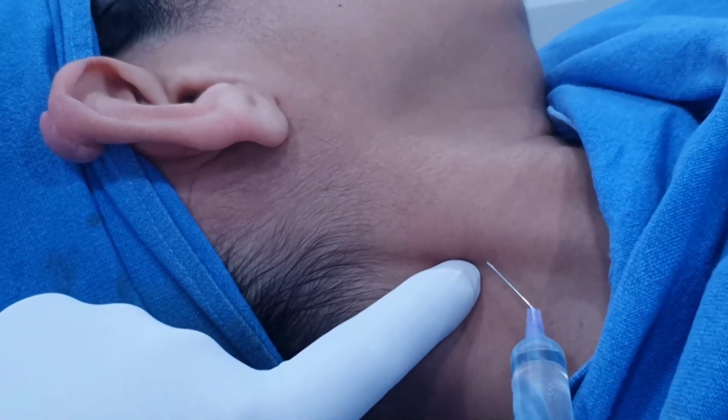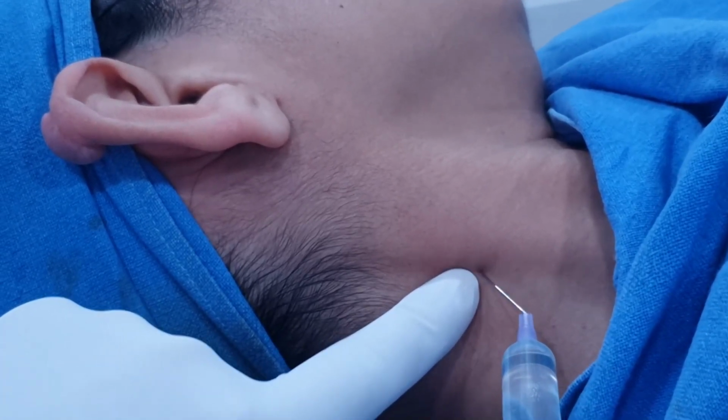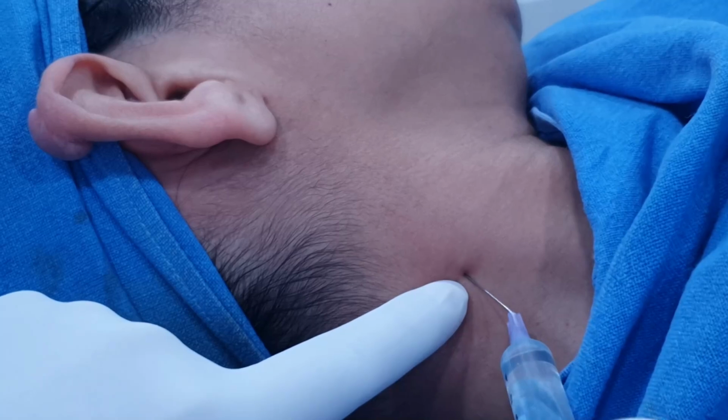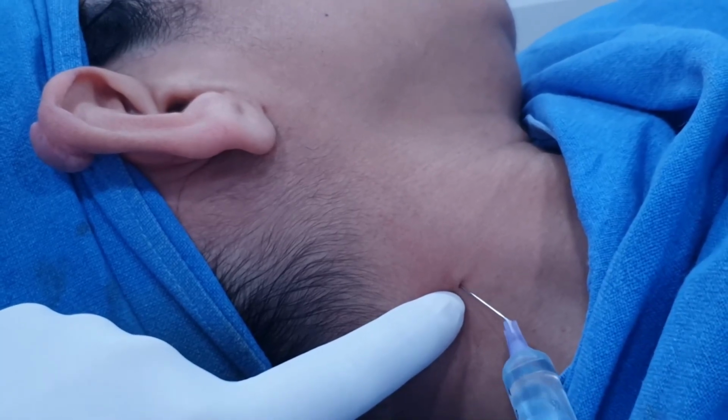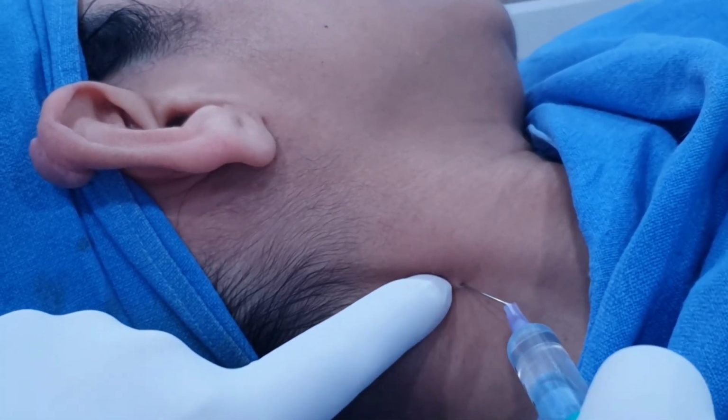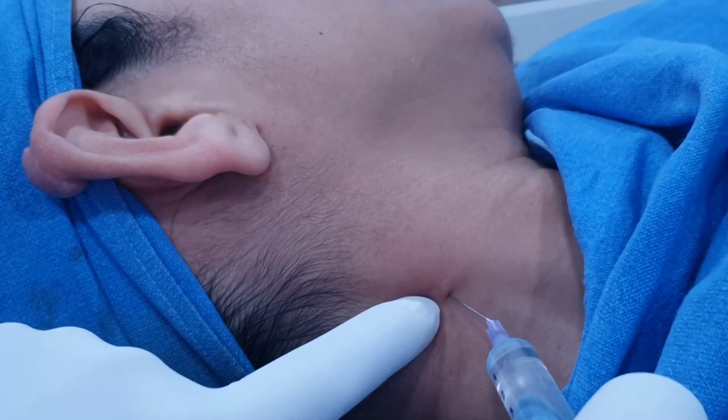A small needle prick will come, just a slight pinch. Now be careful while injecting. Just go up, don't inject it.